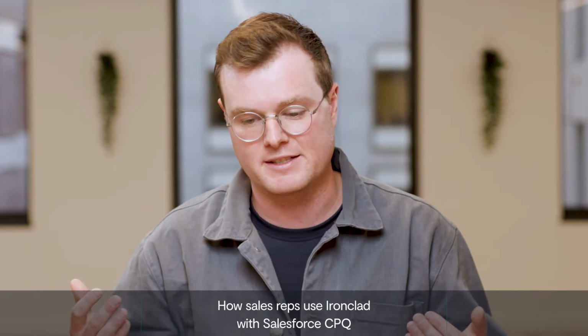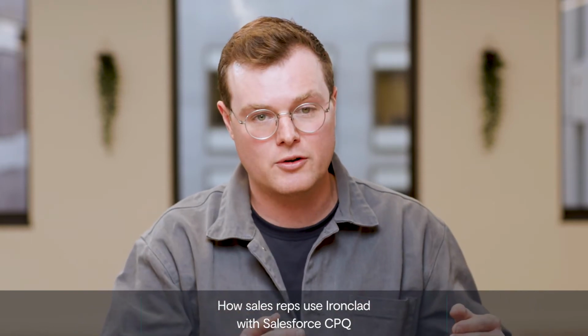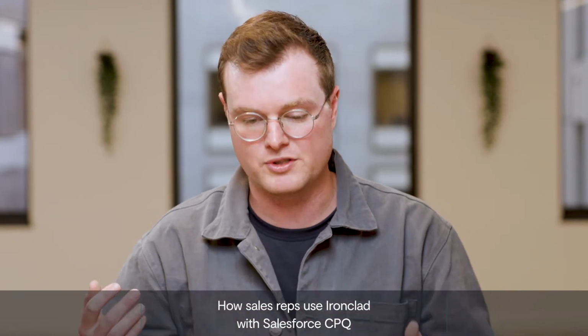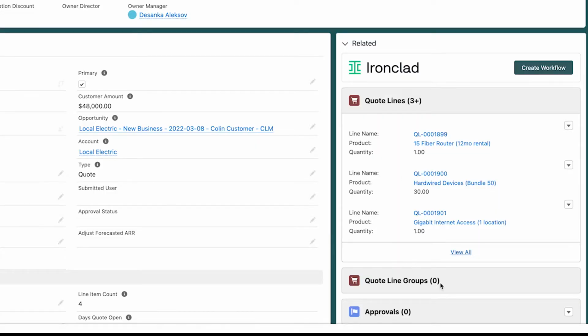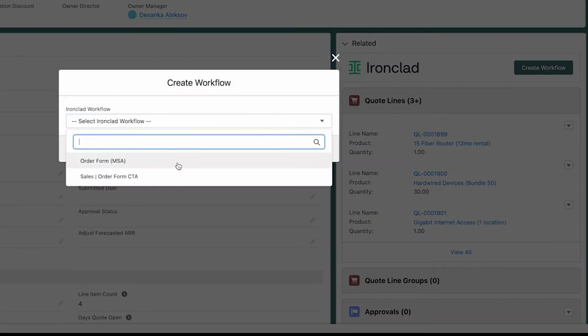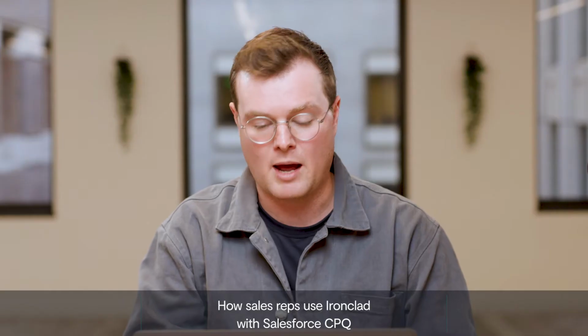So which special terms get added for which products? What do we change in our legal fallbacks based off the nature of what the prospect is actually buying? The way we've thought about this internally at Ironclad is CPQ controls the numbers of the deal and Ironclad controls the words of the deal. So here as a rep, I've got my deal all set up. I went through my CPQ flow, and then I'm just going to select Create Workflow, and I'm going to choose my sales order form and MSA.